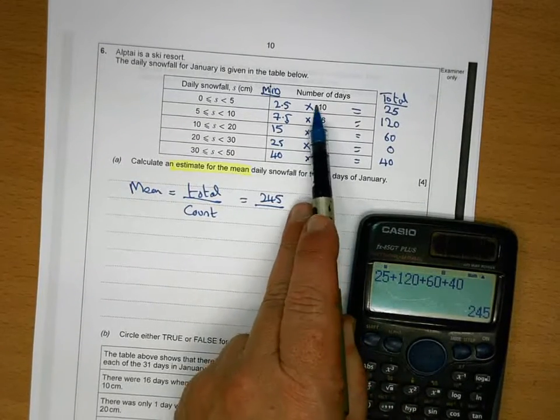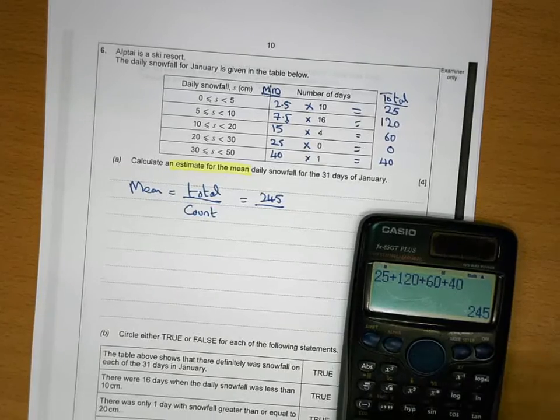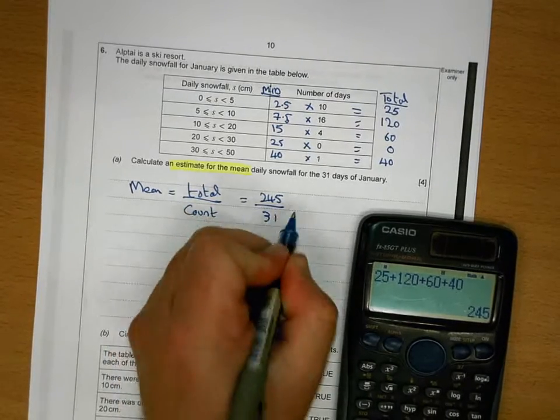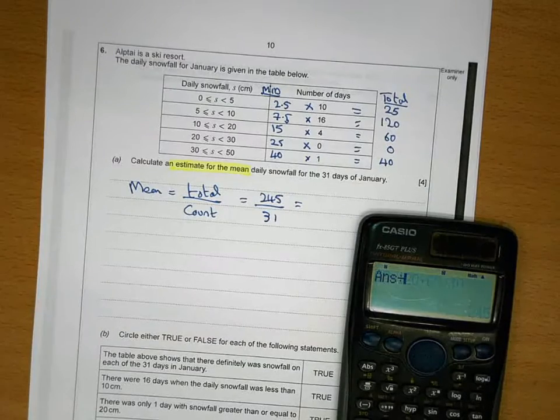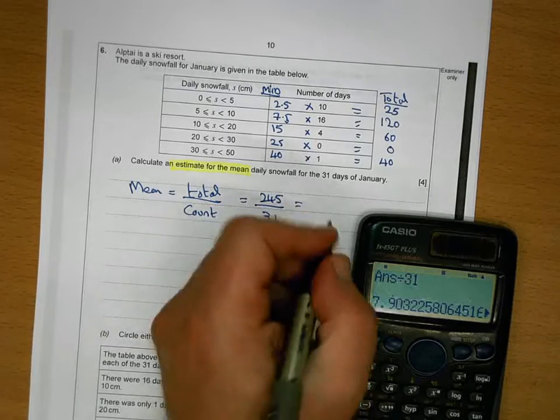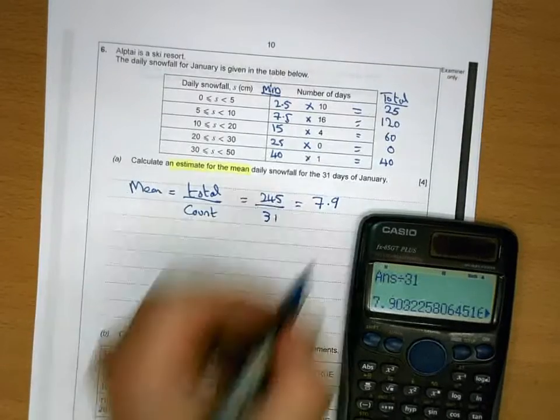So you can either get that by adding up the number of days, or it's telling you it's January. So if you know there's 31 days in January, that's fine. So 7.9 centimeters of snow is my estimate.